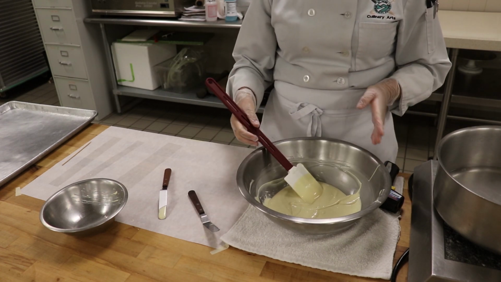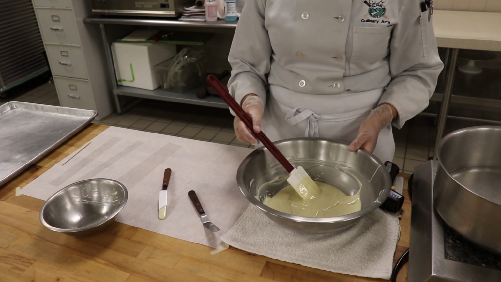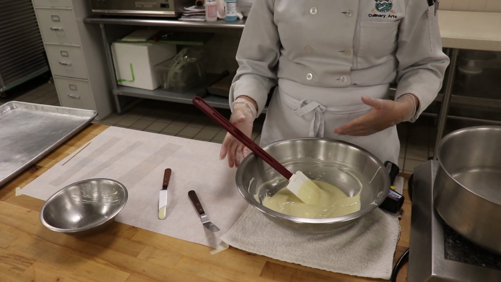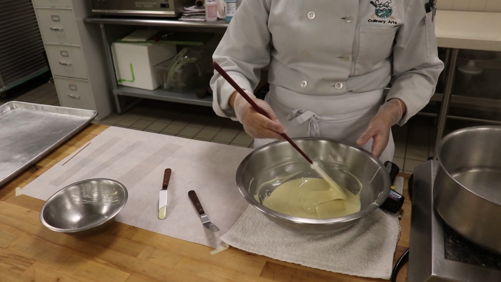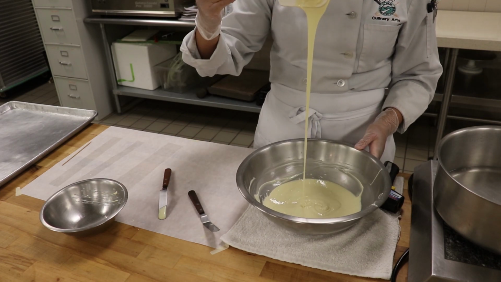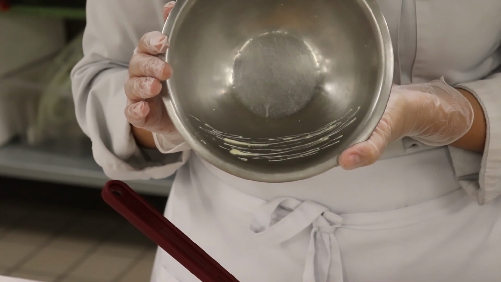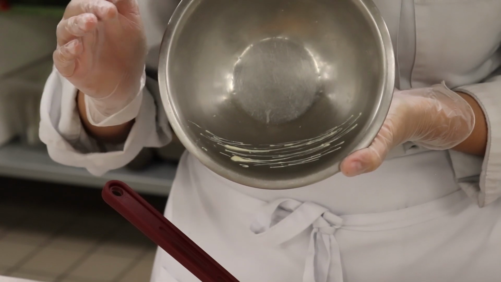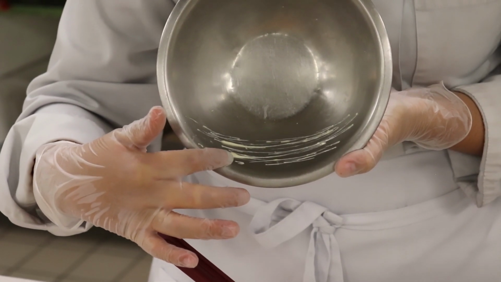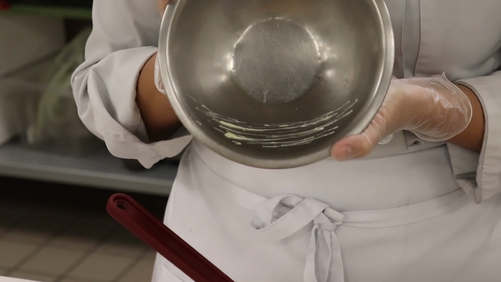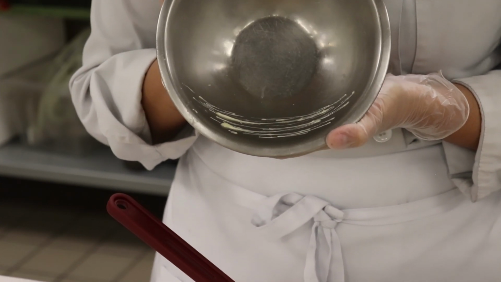The reason why is because the sides can start to set, and you don't want that to fall inside of your chocolate, because that's gonna create little lumps inside of your chocolate, and you want something that's smooth and lump free. So it's been about a minute and a half, two, and you can see the chocolate is really starting to set. So that tells me that my chocolate is correctly tempered, and I can go ahead and proceed to use it.